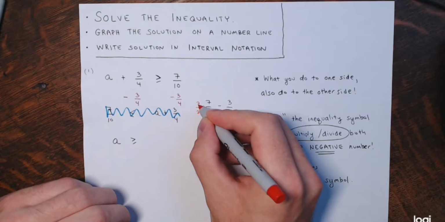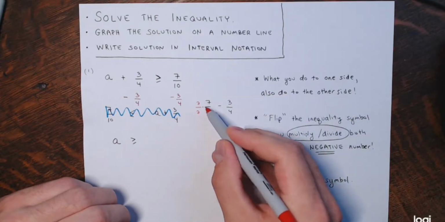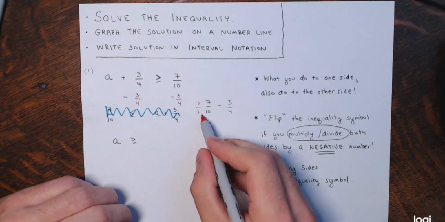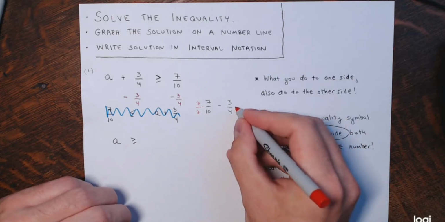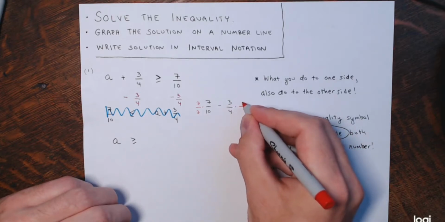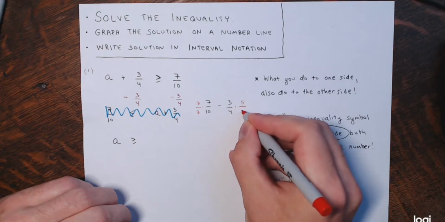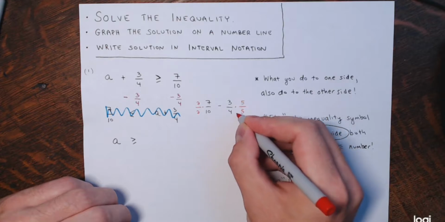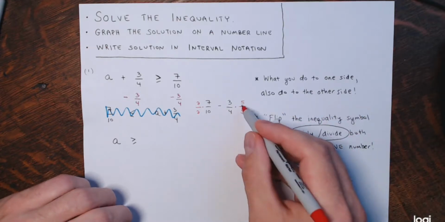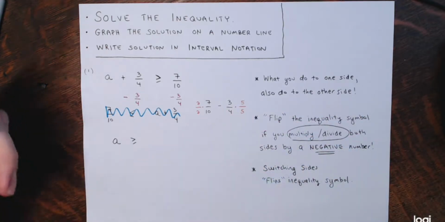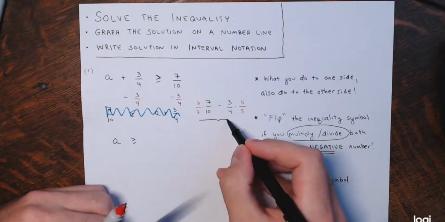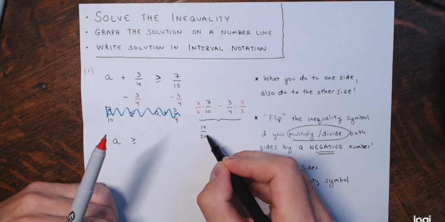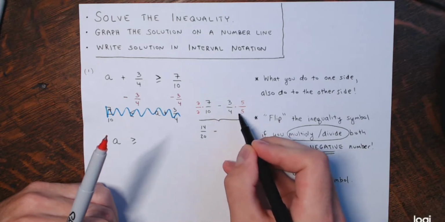That way it's like I'm multiplying by 1 and not changing its value. And that'll give me a denominator of 20. And the second fraction, the 3/4, I'd have to multiply by 5 over 5. Again, that way I'm multiplying by 1, not changing the value of 3/4, and it gives me a denominator of 20. And so this here now is 14/20 minus 15/20.